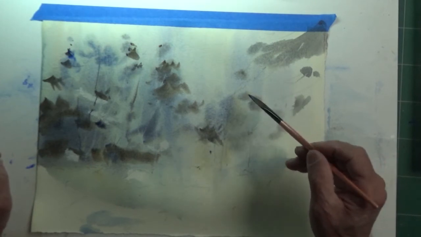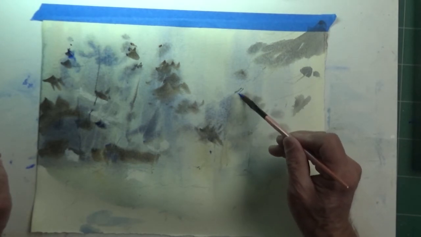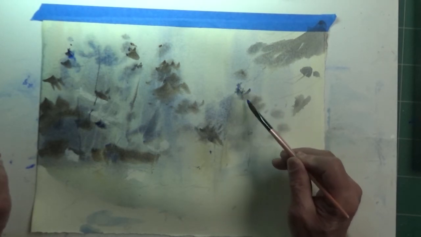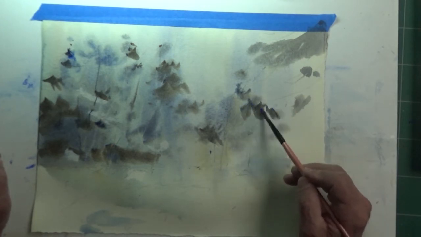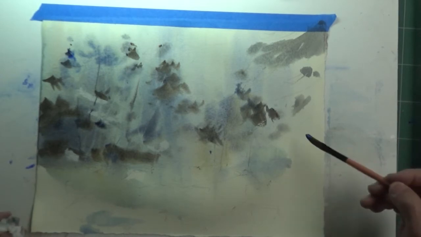And I'm trying to create the illusion that it's a foggy day. There's fog in the valley. So I'm going to leave that alone. I know that there's stuff over here that we should put in, but I'm going to leave that light.